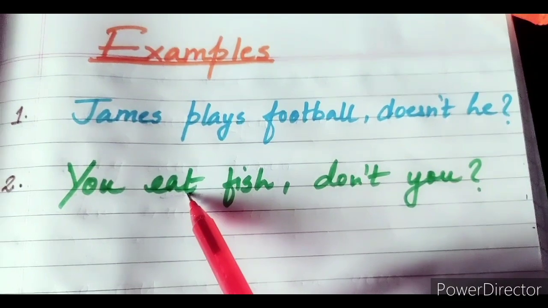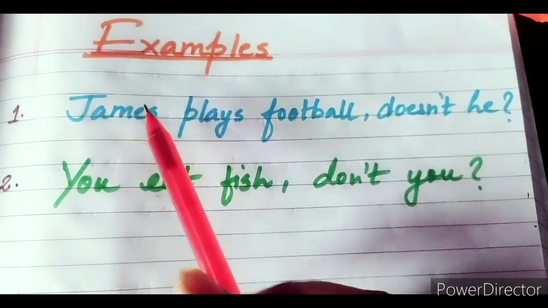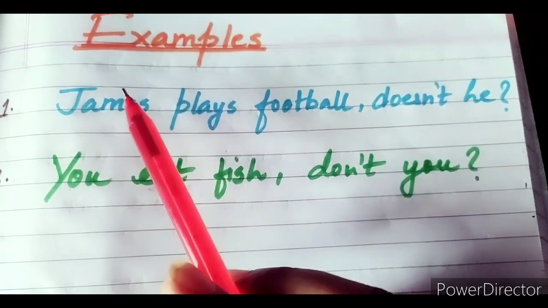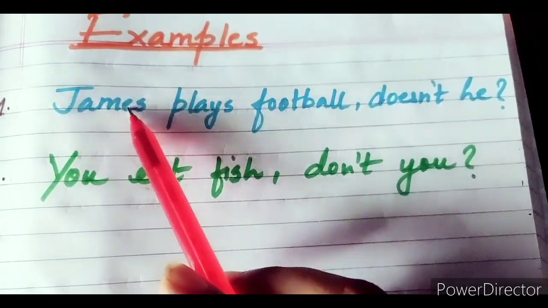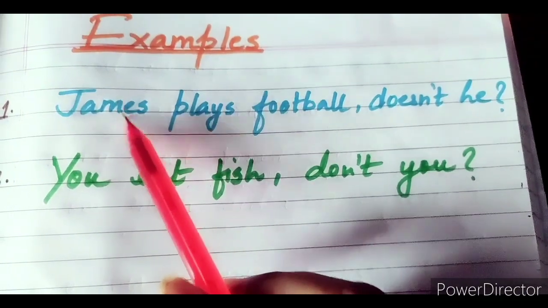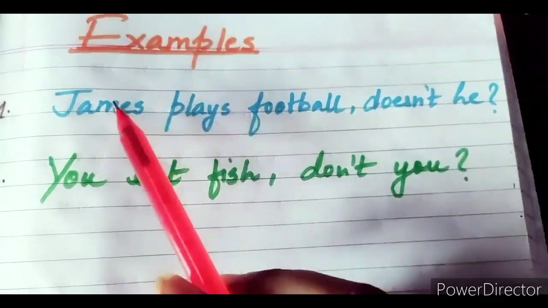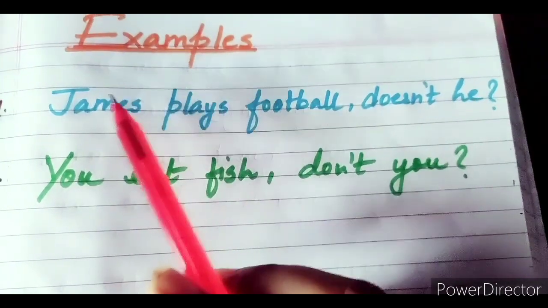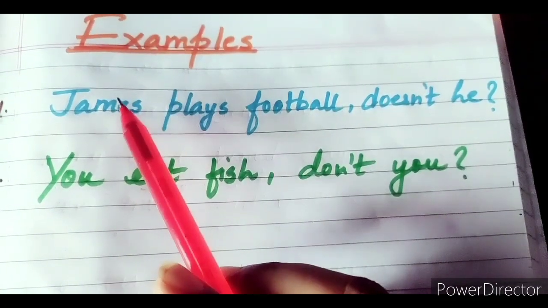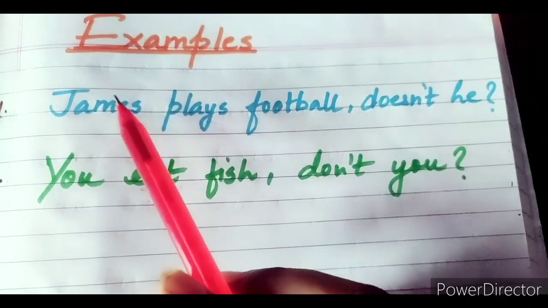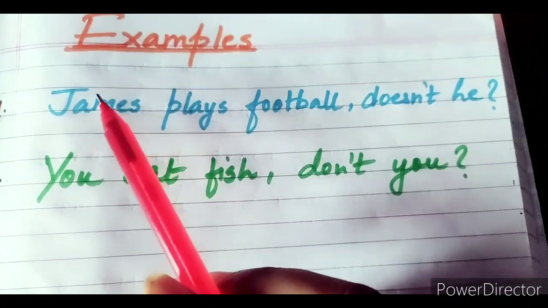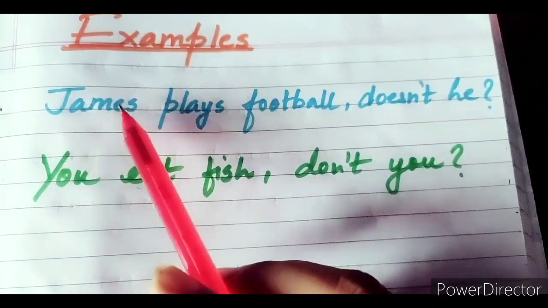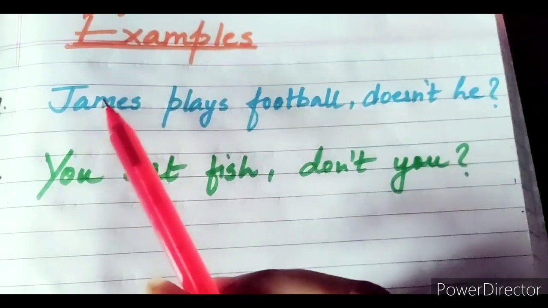All right, but in the first sentence we have used the subject James. Now James is referred as a third person singular form. I had told you earlier while teaching tense that the subject, if it is he, she or it, or names of a person or place or any animal, all these will be considered as third person singular.